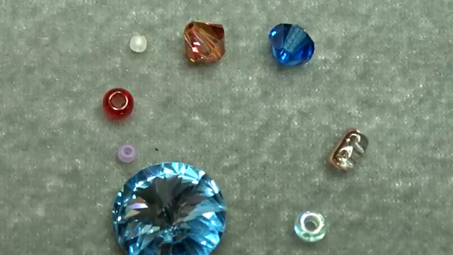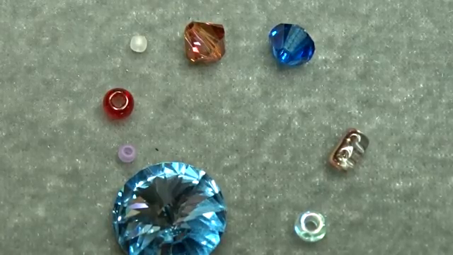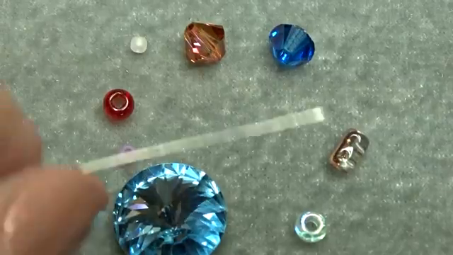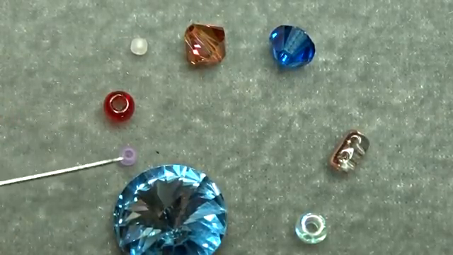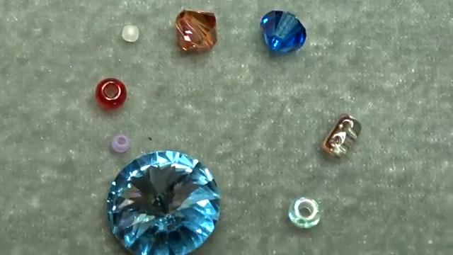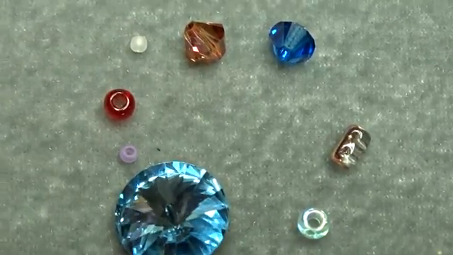All kinds of beads can be transparent too. Take a look at this collection. We've got seed beads, we've got crystals, we've got beads that are shiny, beads that are matte. The only thing they all have in common is they are transparent.